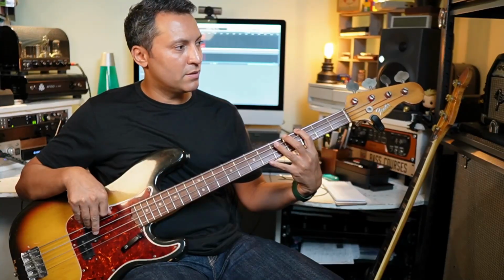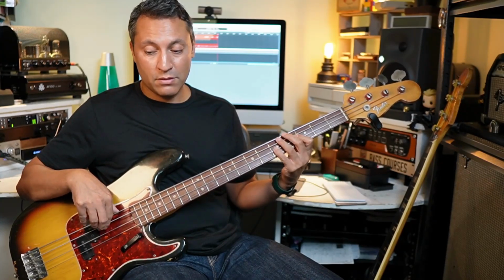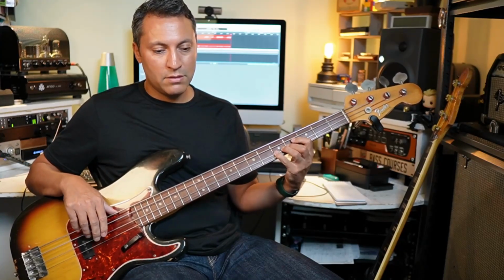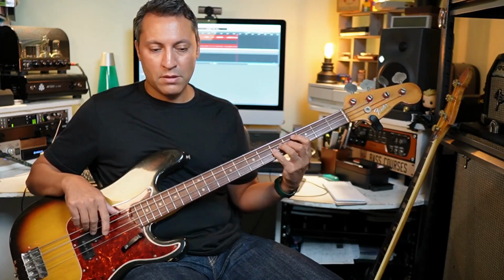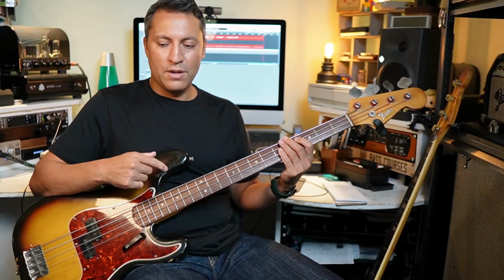First lesson we were like root, 5, flat 7, octave. Add some chromaticism in there. In this section of the course, for every song, I could have written out like 10 to 20 licks that I'm playing for you.